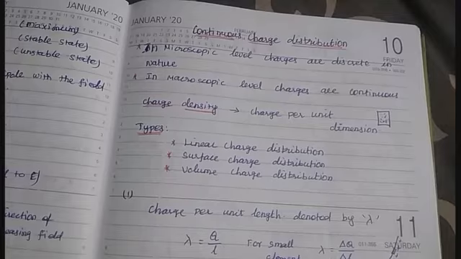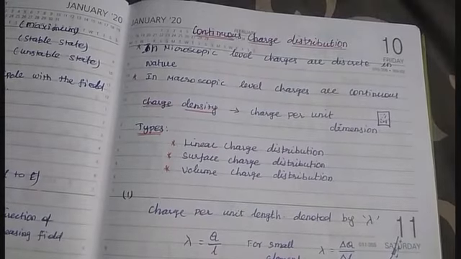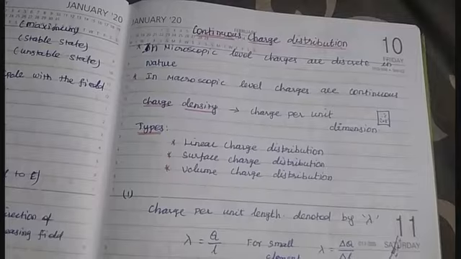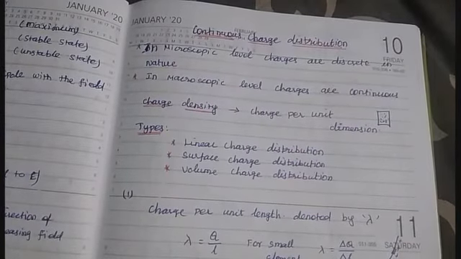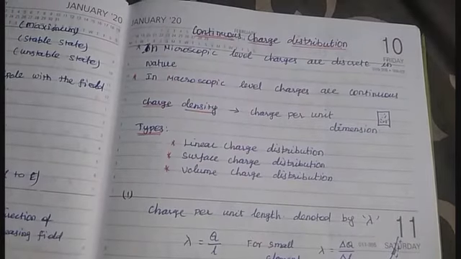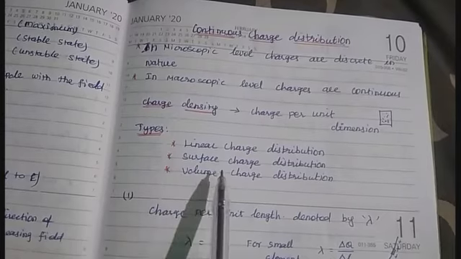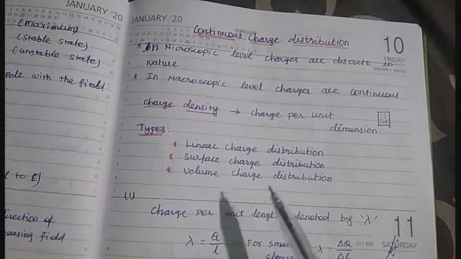At the macroscopic level, if you are taking any metal or any surface, it should have a large number of charges in it. So the continuous charge distribution is very helpful in finding the values of those things. According to that, the charge distributions are classified into three major types. One is linear charge distribution, the second one is surface charge distribution, and the third one is volume charge distribution.